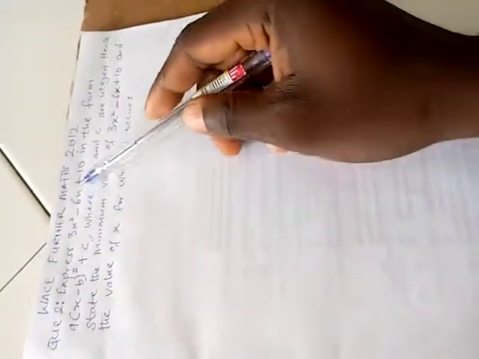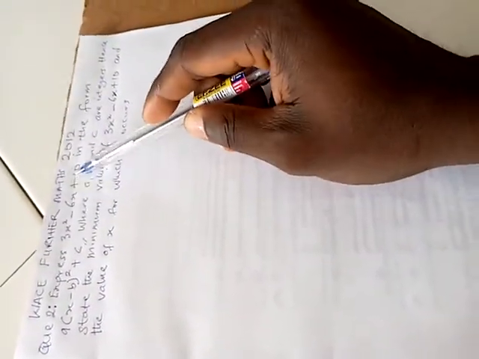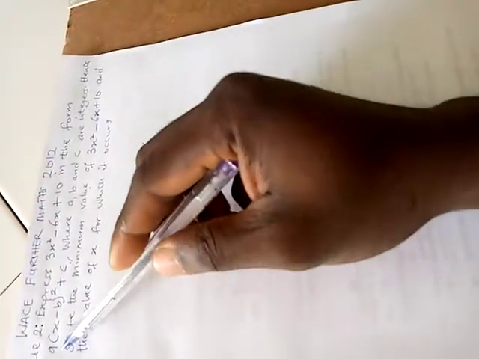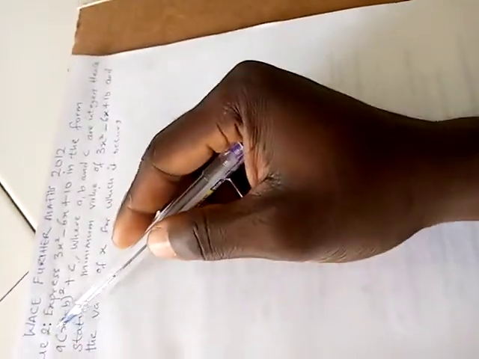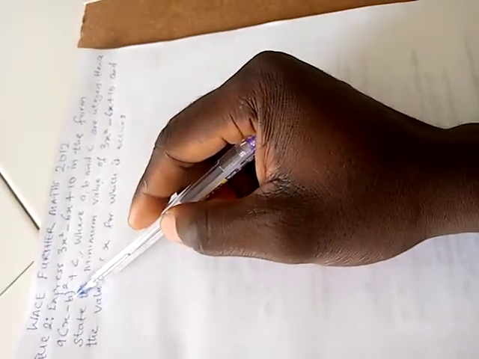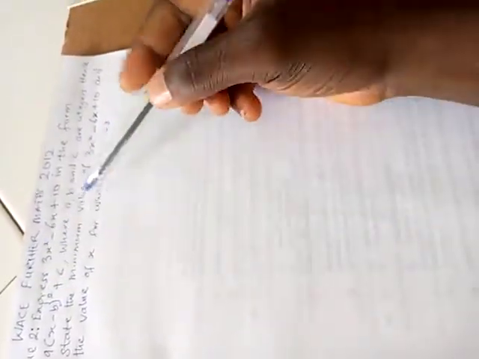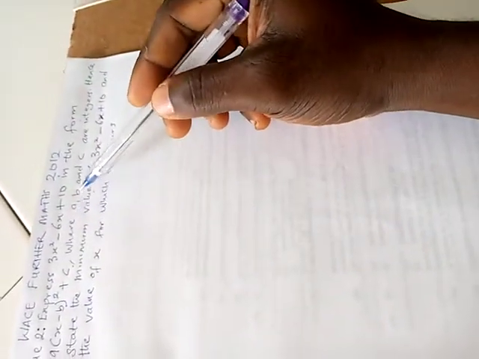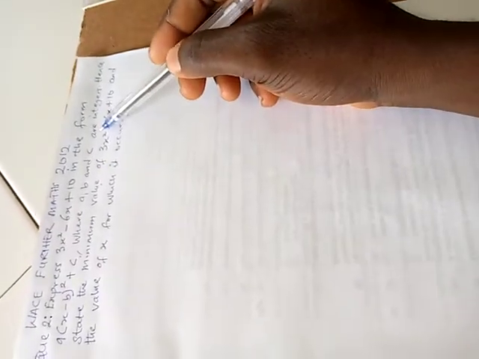This question is taken from WAEC 2012 Further Mathematics, question number 2. The question goes thus: express 3x squared minus 6x plus 10 in the form a(x minus b) all squared plus c, where a, b, and c are integers.